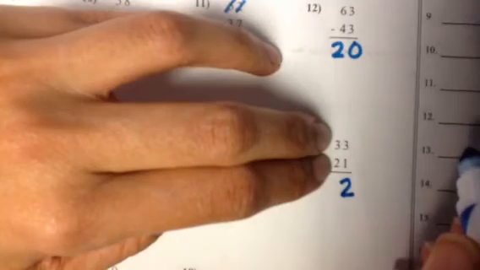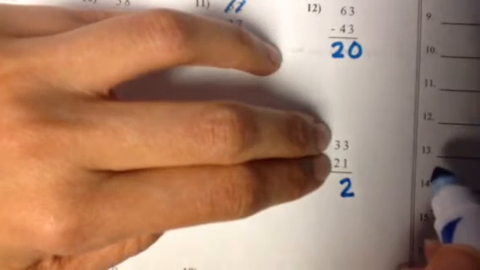And the next one, number 16. 33 minus 21. Start in the ones place. 3 take away 1 is 2. And then 3 take away 2 is 1. Oh, look at that. 2 plus 1 is 3. 1 plus 2 is 3.